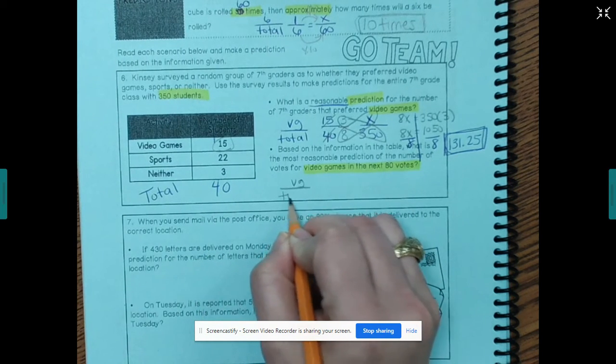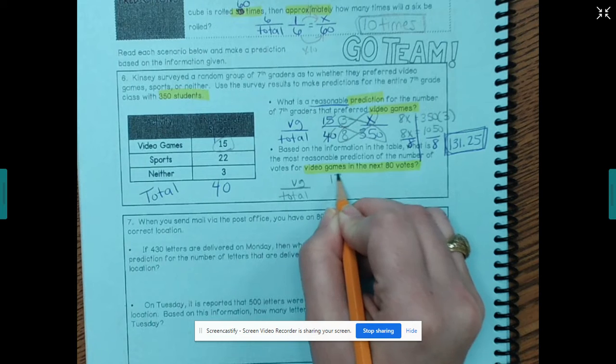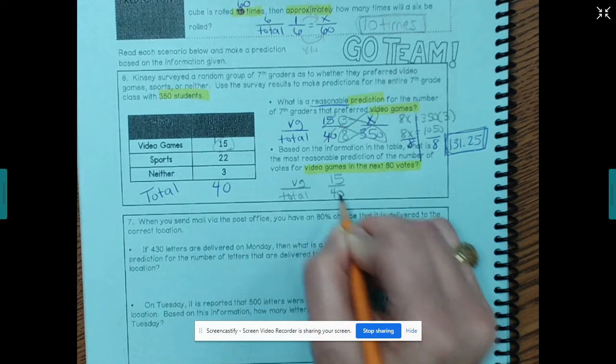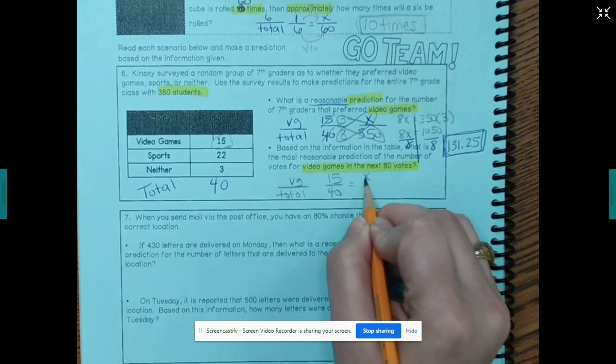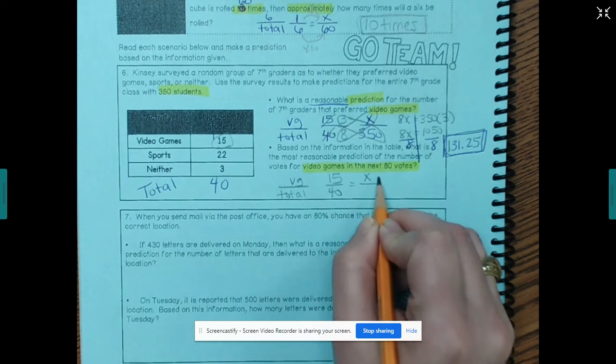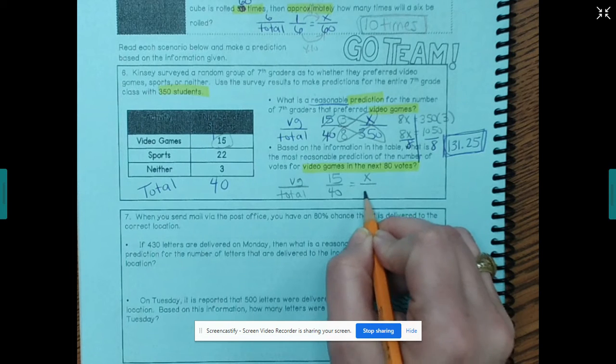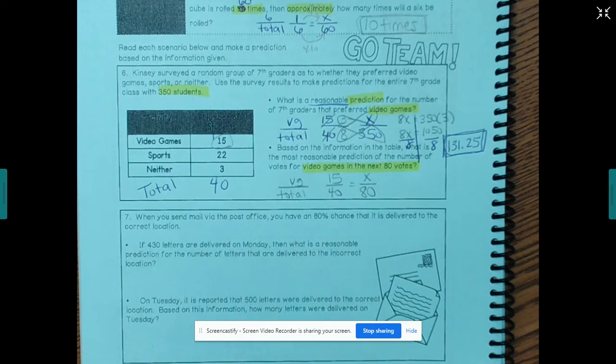Again, it's always going over total. 15 over 40. Okay. Now, the question says, how many video games? So I know that's where my X goes because I don't know the video games. And it tells me out of the next 80 votes. So 80 goes on bottom. Okay. Now, hopefully, you see a nice, easy shortcut because I do.